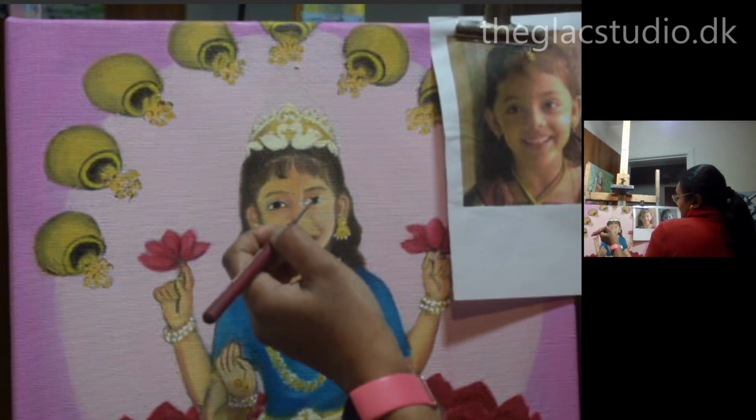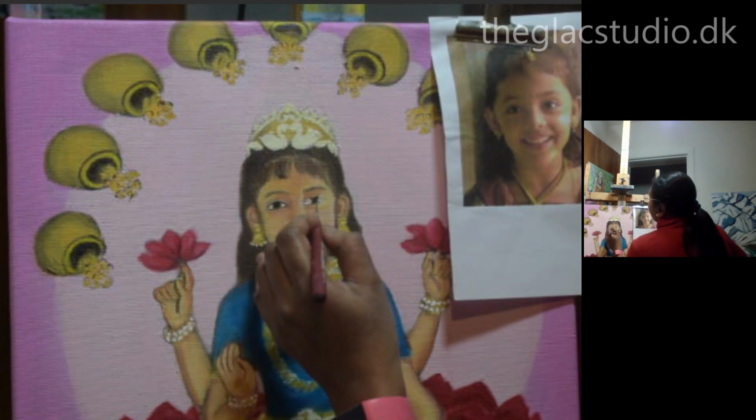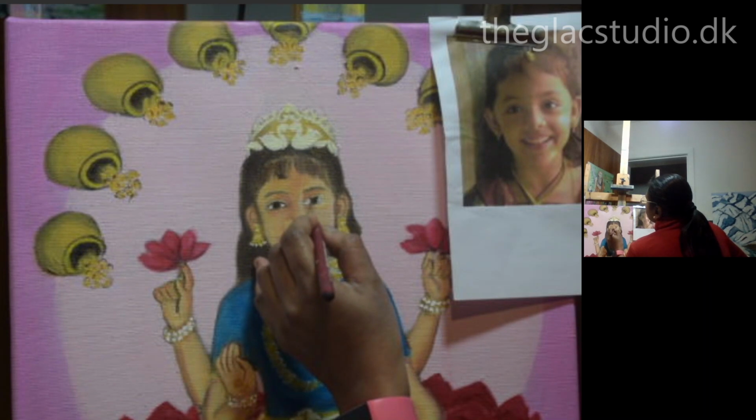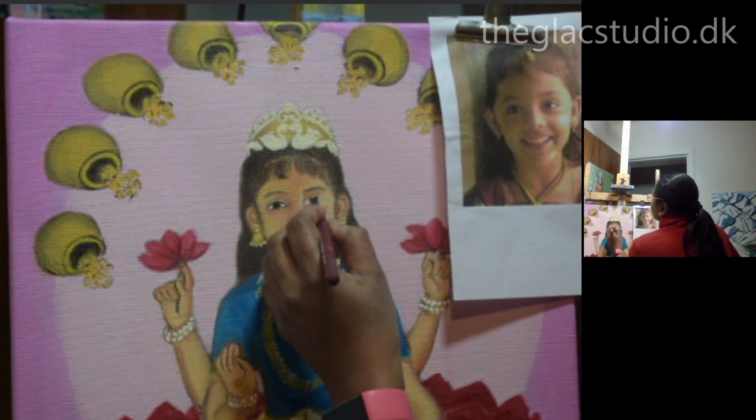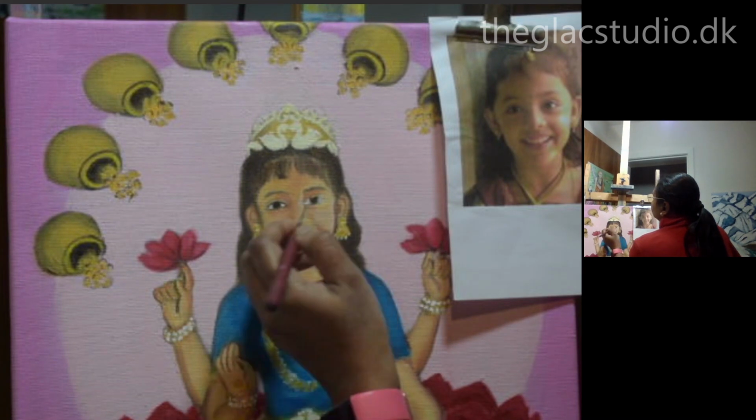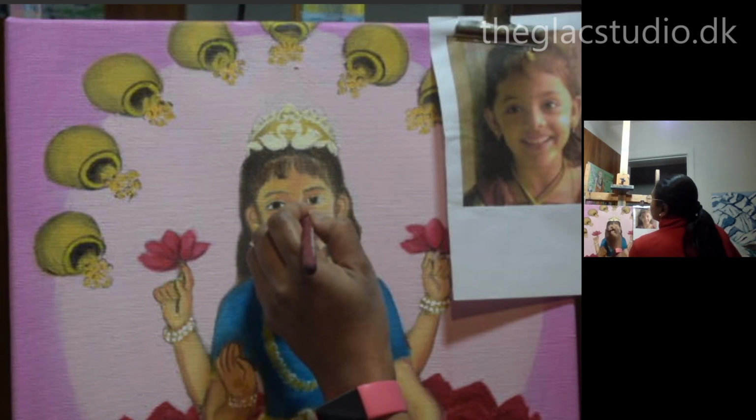Nicely done. Good. And now the corrected eye needs a new contour for the iris and the pupil, isn't it? So let's do this. So that's the contour for the iris and the pupil, and what happens to the contour of the eye here.